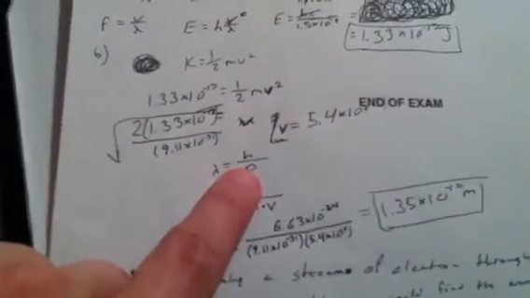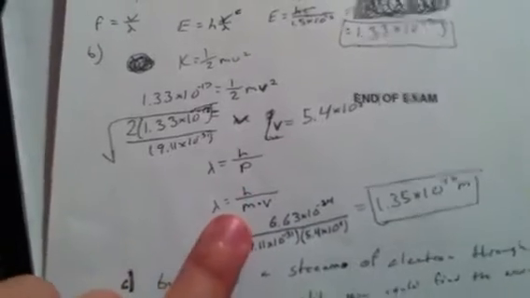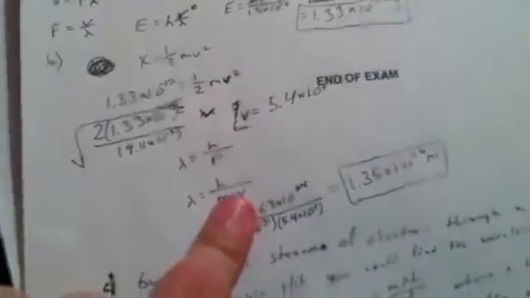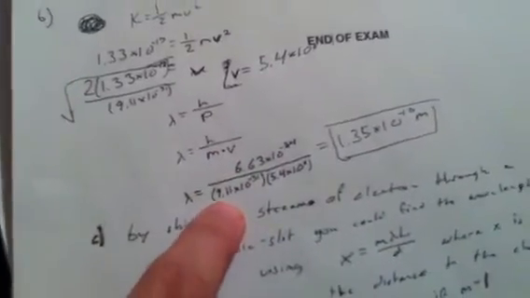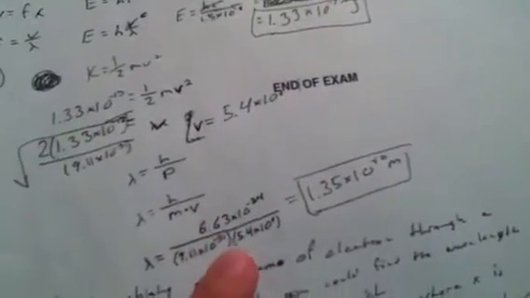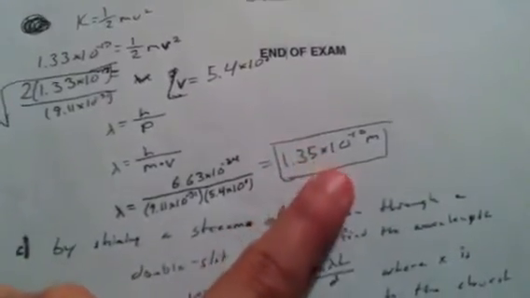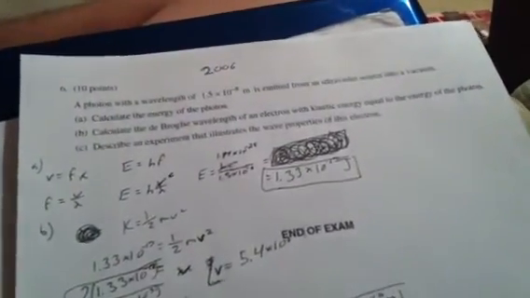Then I used wavelength equals Planck's constant over momentum. I split momentum into mass times velocity and plugged in the mass of an electron and the speed we found in the first part of B, and divided Planck's constant by both of those to get 1.35 times 10 to the negative 10th meter.